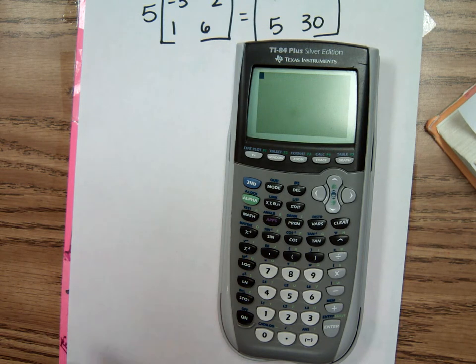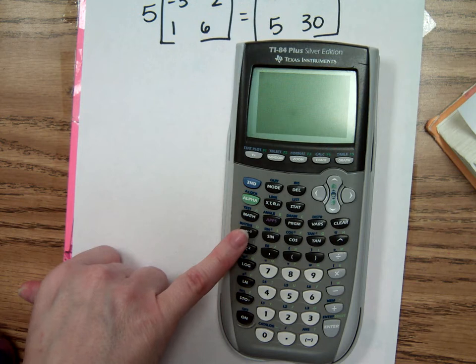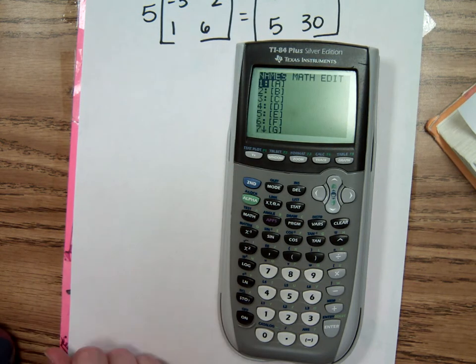There it is. Yep, somebody found it. Where is it? Yeah, it's right there above x and negative 1. So, second matrix. What have I done? All right.